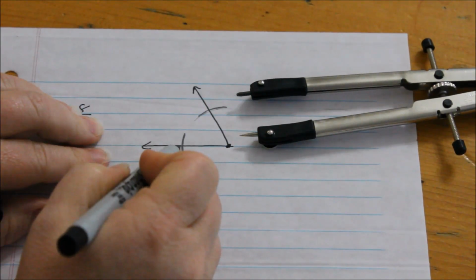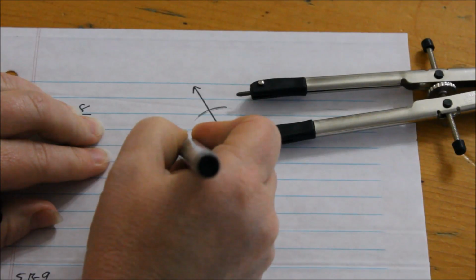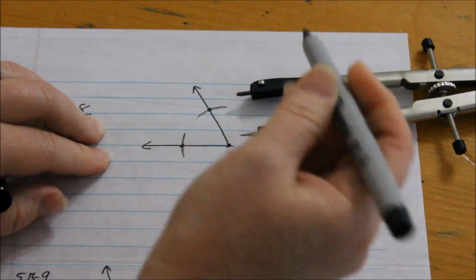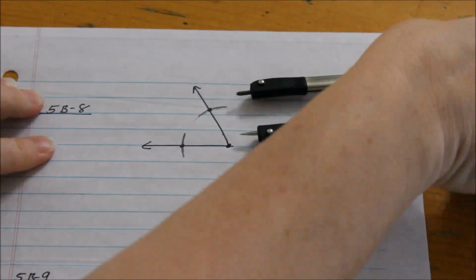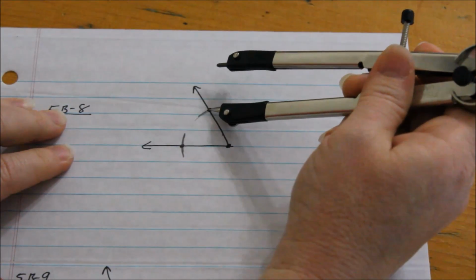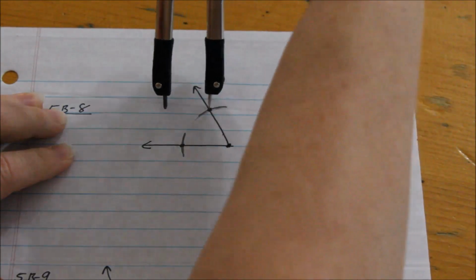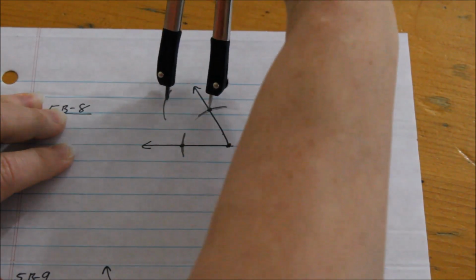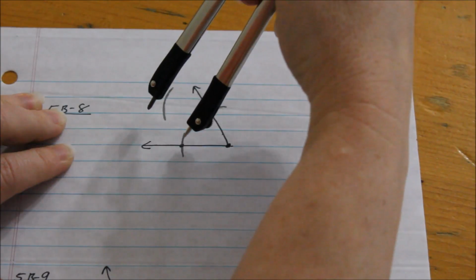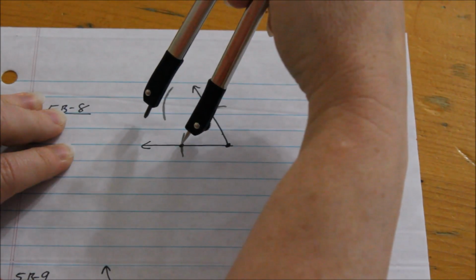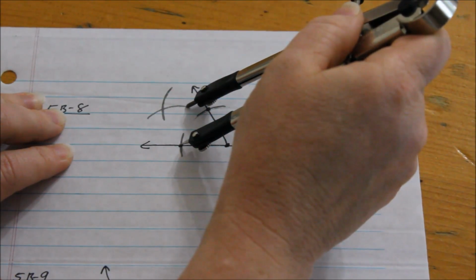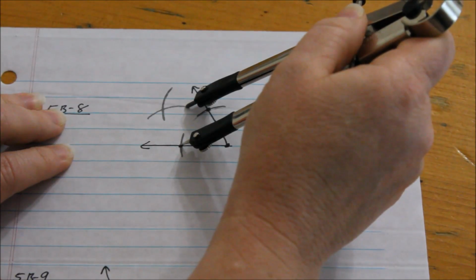Basically, this arc that intersected this ray creates a point right there. And this arc that intersects this ray creates a point right there. Now you take your compass, put the point of your compass on the point of intersection on one of the rays, and now you need to draw an arc out here in the middle of your angle. Then take the point of your compass and put it on the other point of intersection on the other ray and draw another arc out here. These two arcs should intersect. You need to draw them to where they intersect.